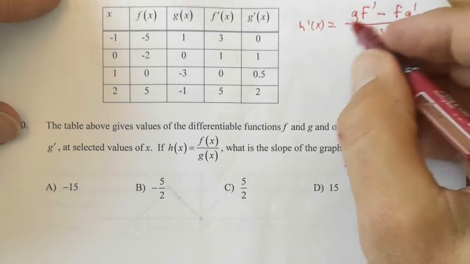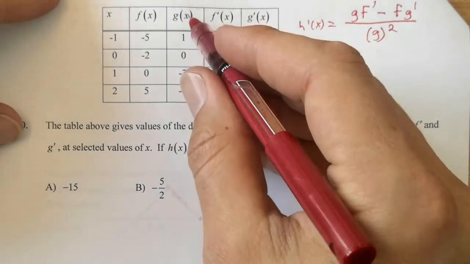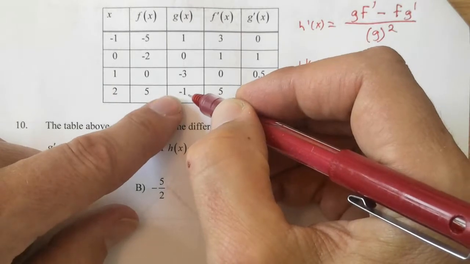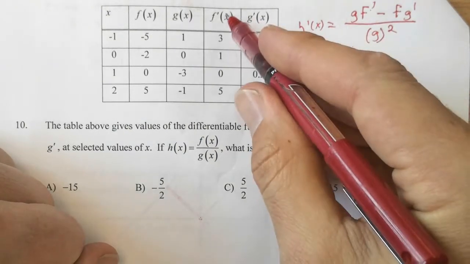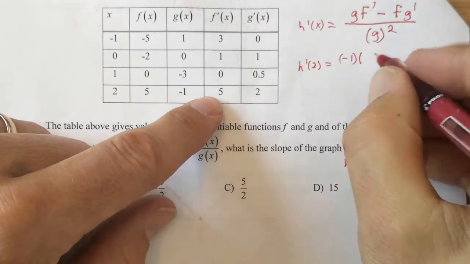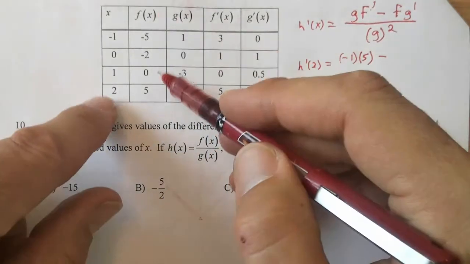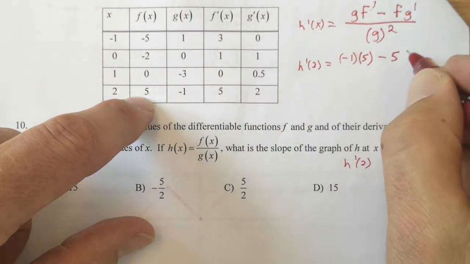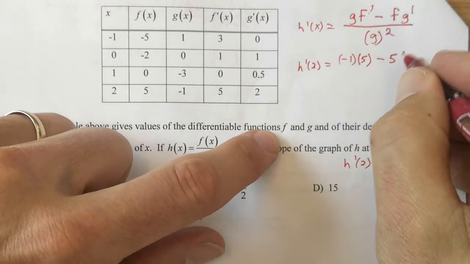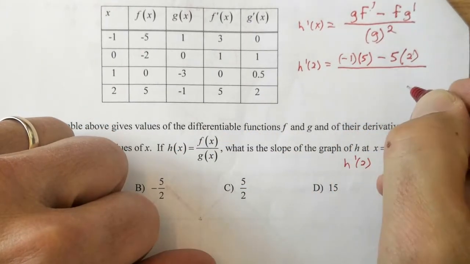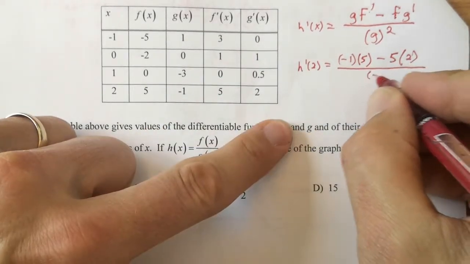Alright, so we need g evaluated at 2. So h prime of 2, we'll start with g of 2. So here's g, here's 2. They crisscross at -1. So we're going to begin our numerator with -1. Now we need f prime of 2. F prime of 2 is 5. Minus. Now we need f of 2. F of 2 is also 5. So that goes there. And then we need g prime of 2. G prime of 2 is 2. Alright, and then down below we have g of 2 squared. So g of 2 is -1, and that's being squared.